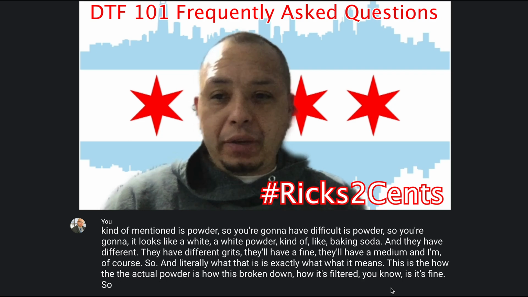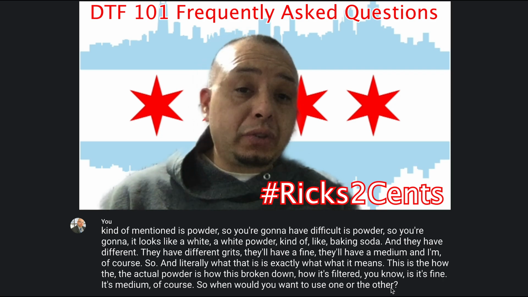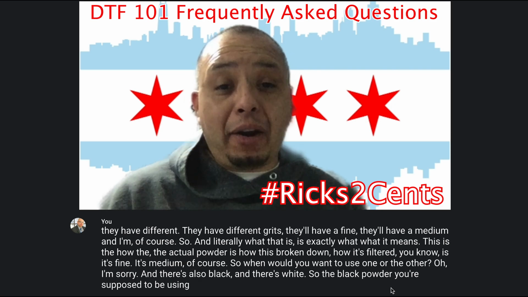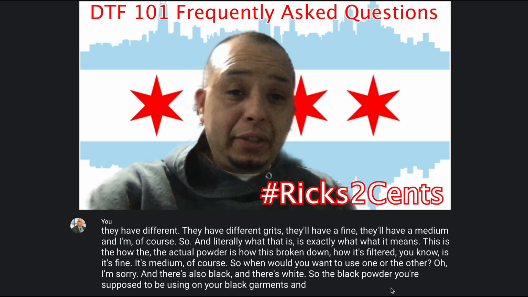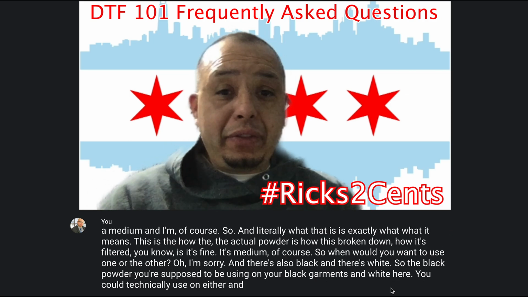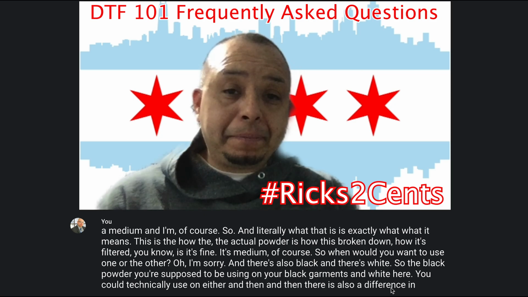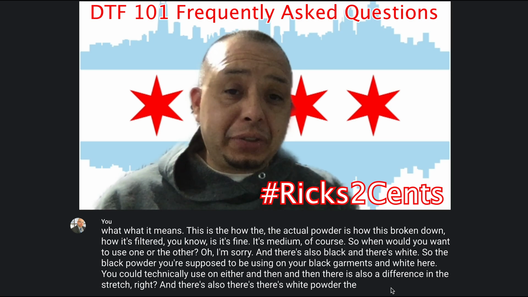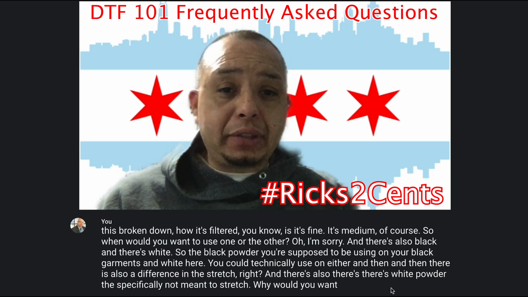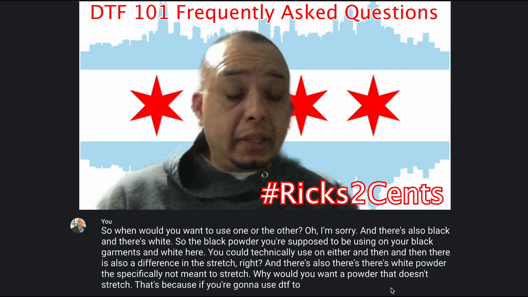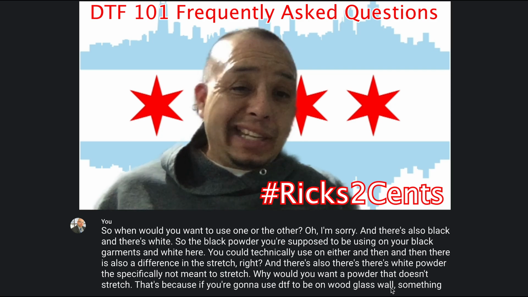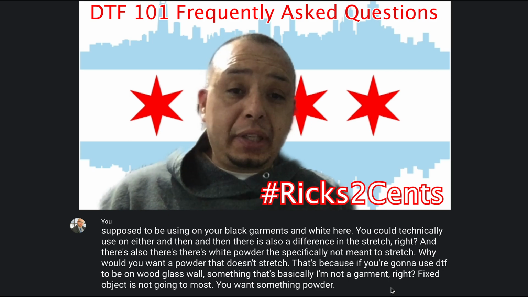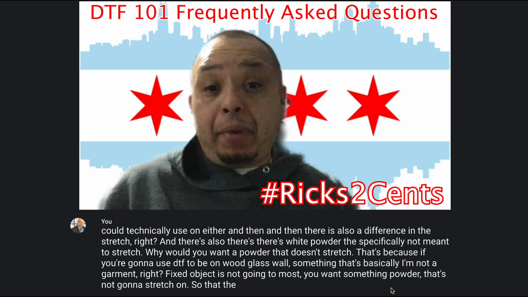So when would you want to use one or the other? And there's also black and white. The black powder you're supposed to use on black garments, and white you could technically use on either. There's also a difference in the stretch. There's white powder that's specifically not meant to stretch. Why would you want that? If you're going to use DTF on wood, glass, a wall, something that's not a garment, a fixed object that's not going to move, you'd want a powder that's not going to stretch so that the image doesn't come off.